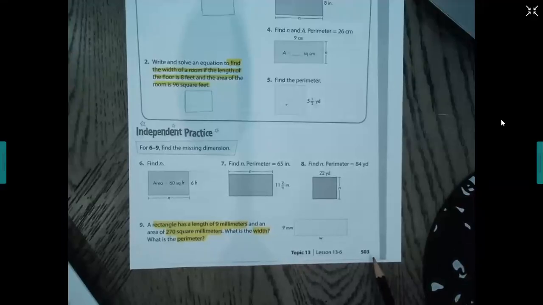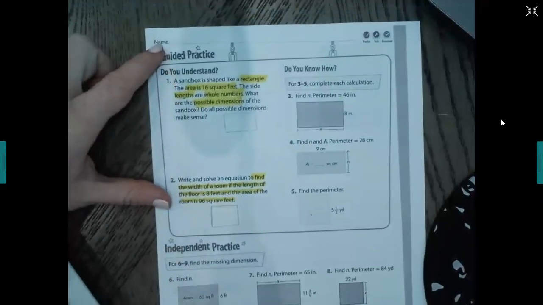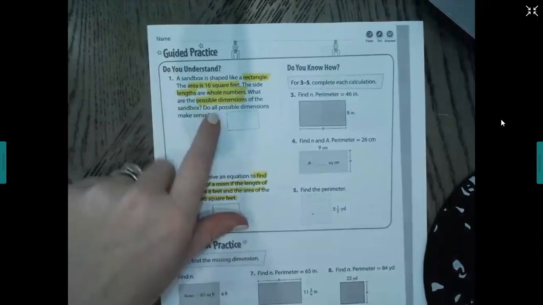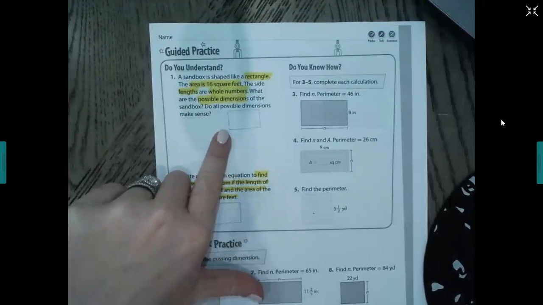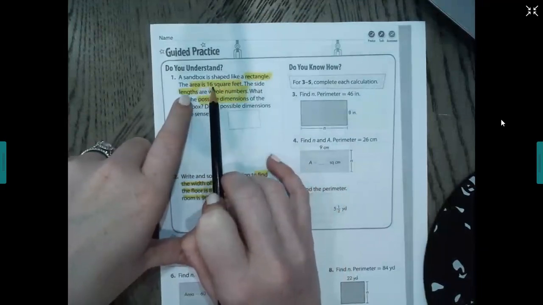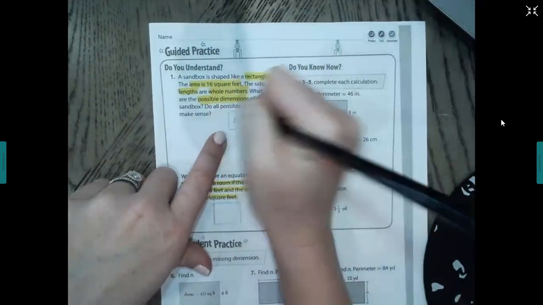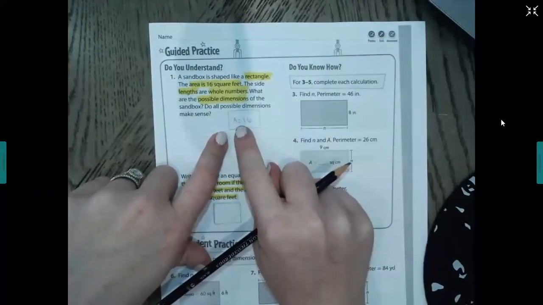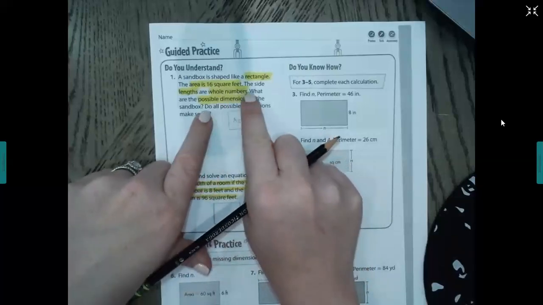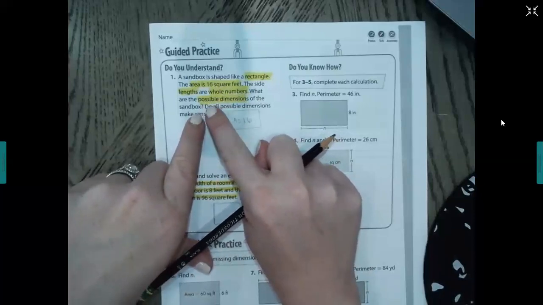Next, I'm on page 503 in my workbook, my guided practice. I've gone ahead and already highlighted some of the important information that I'm going to need in some of my problems. The first one says a sandbox is shaped like a rectangle. The area is 16 square feet. So I've drawn my rectangle, and I know that the area is 16 feet. The sides and the length are whole numbers. What are the possible dimensions of the sandbox?